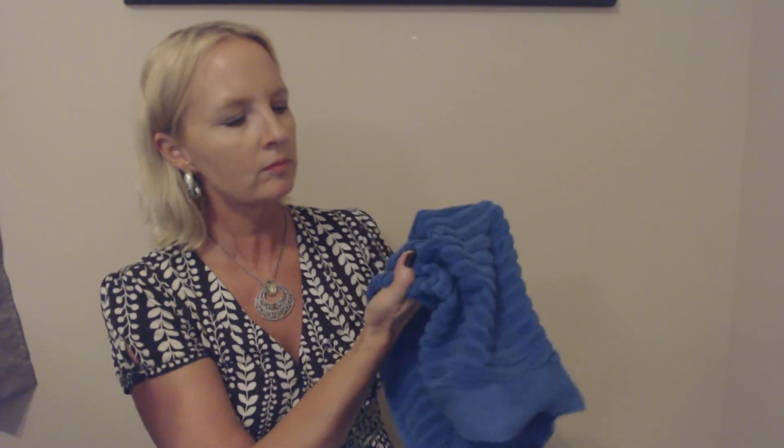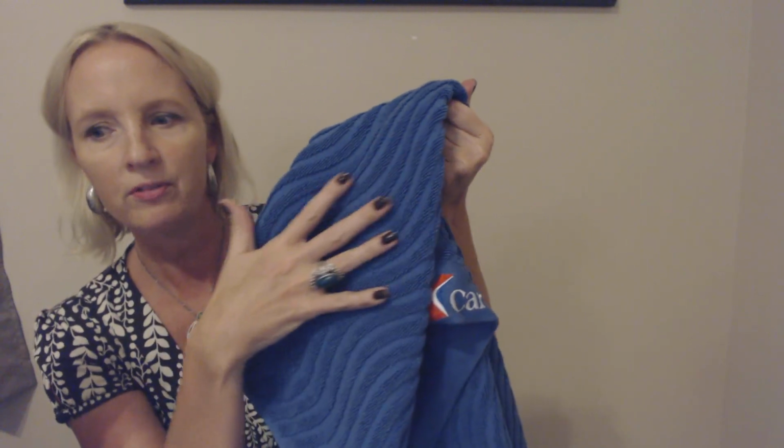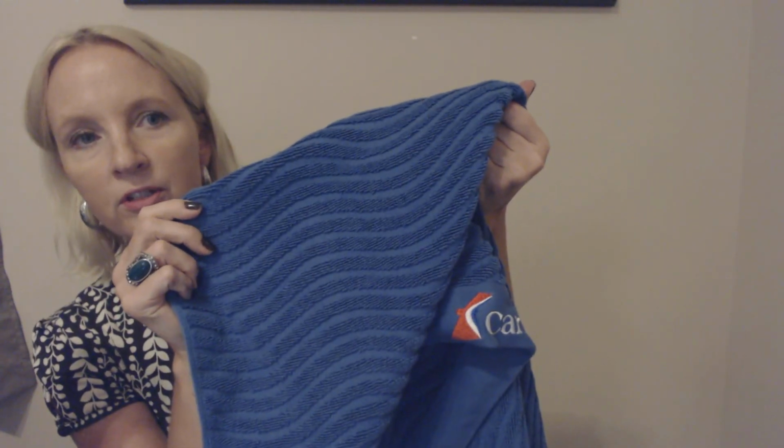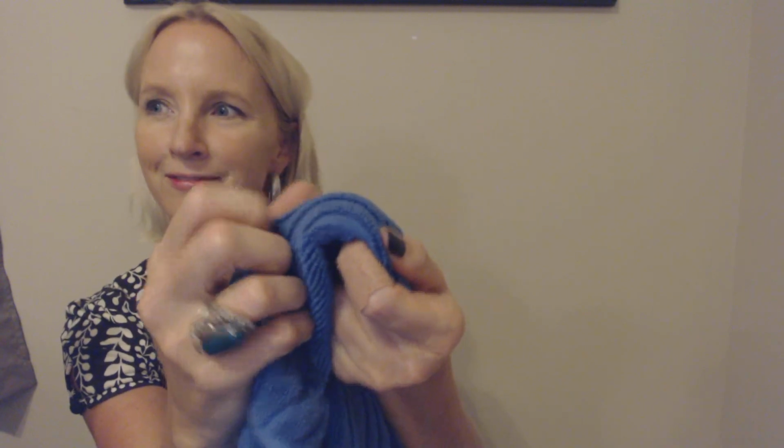But you see the nice design on here? That's just an example of how the fabric itself can look a little different on some towels. And it also has the little loops. If you look at it up close, you can see the little loops.